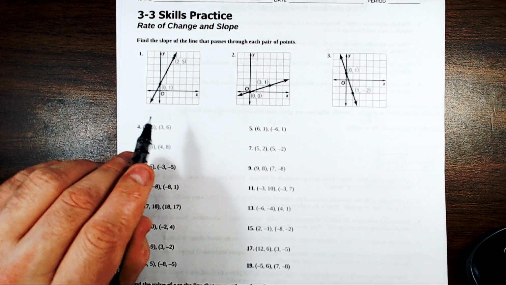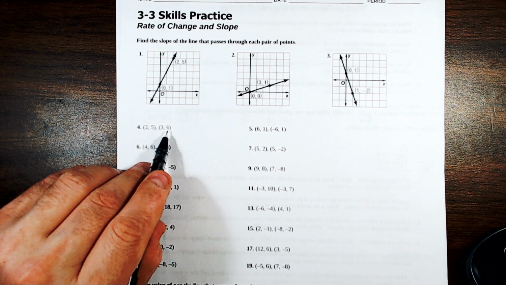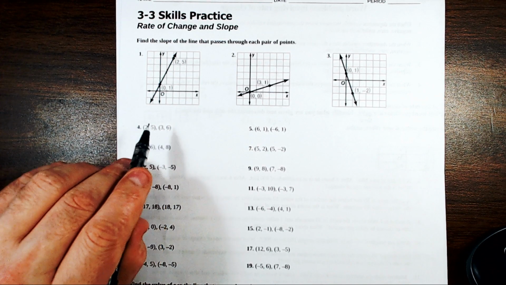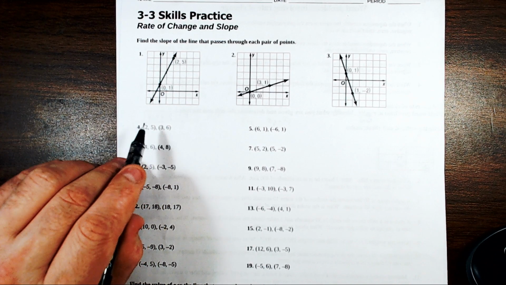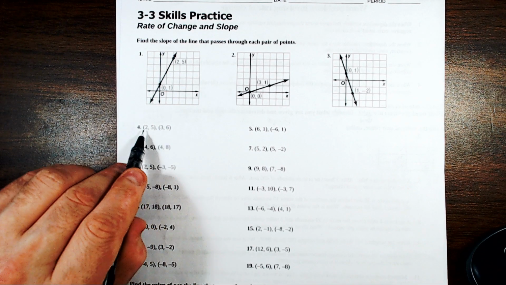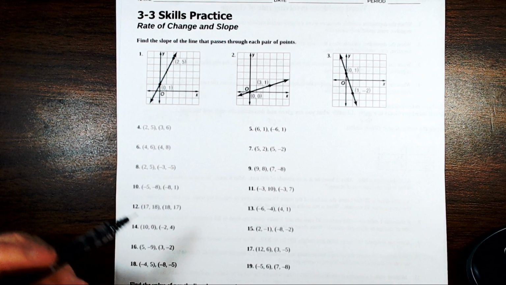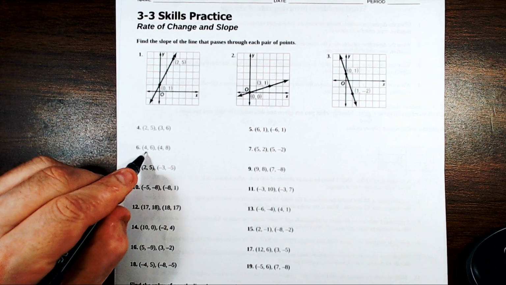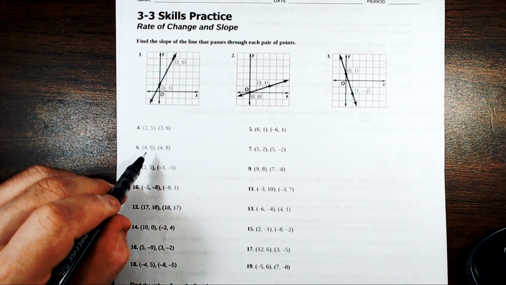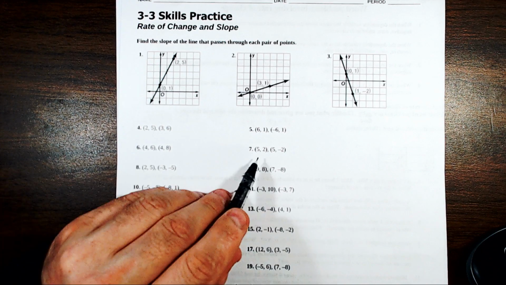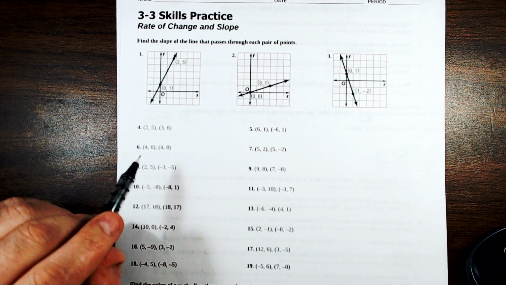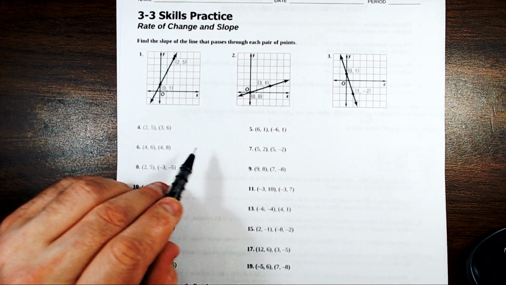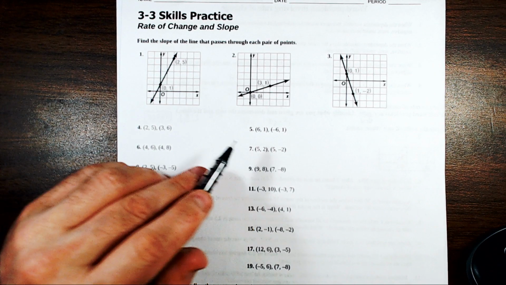And the second number in the second coordinate pair is y2. So again, y2 minus y1 over x2 minus x1. Be careful when you get to problems like number 6 and number 7, both of these problems have x values that are the same. x1 and x2 are the same.